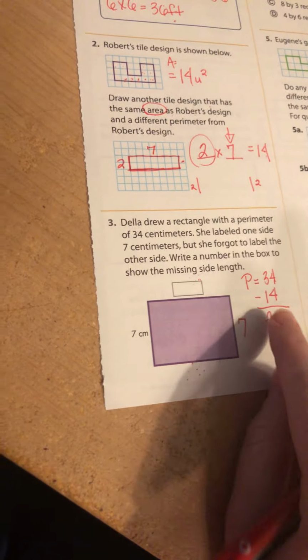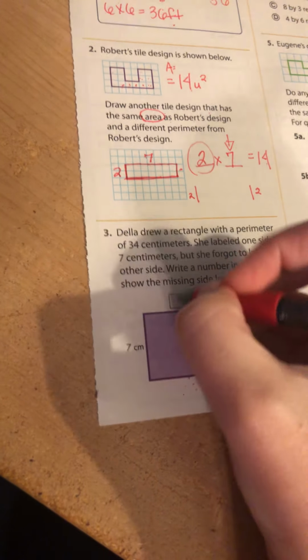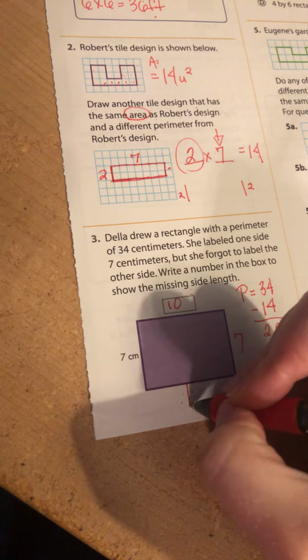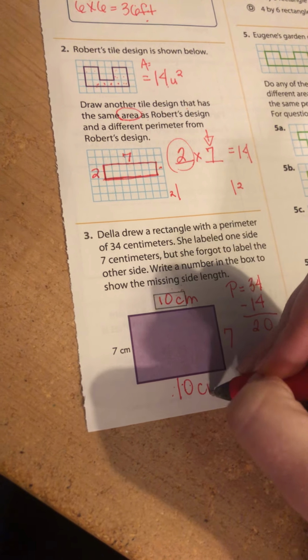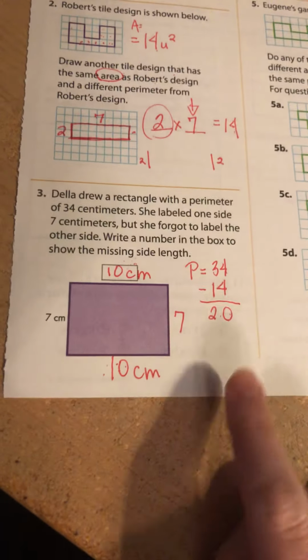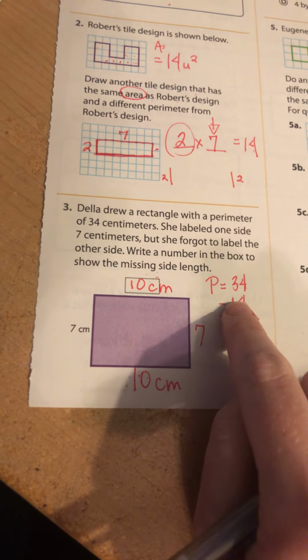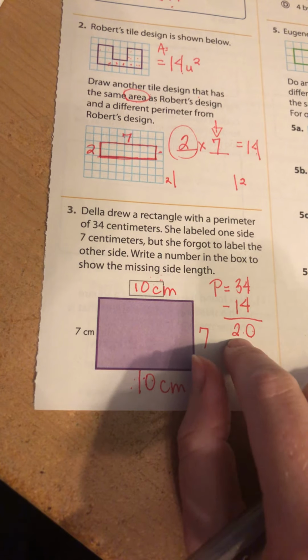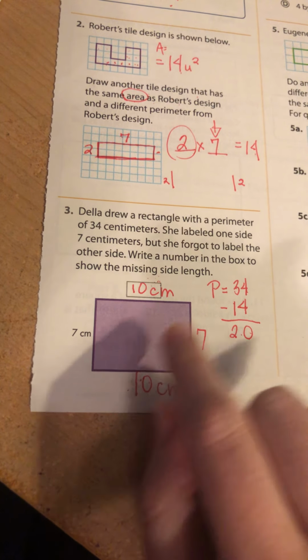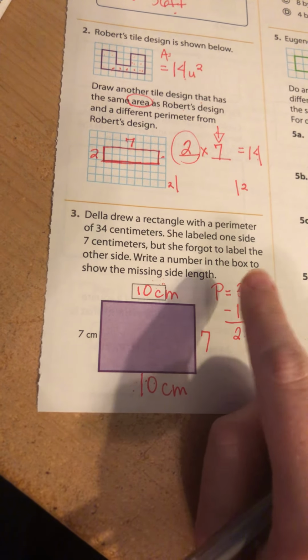So this has to be shared in half. So 20 in half is 10. Okay, and that would be centimeters. All right. So they have to add what they're given, subtract it minus the big number, and then see what's left and share it. So add, subtract, share. Add, subtract, share.